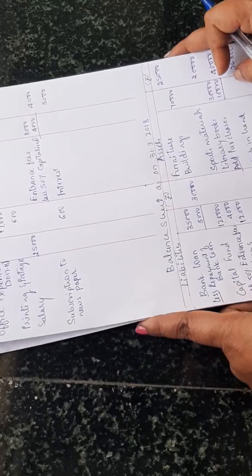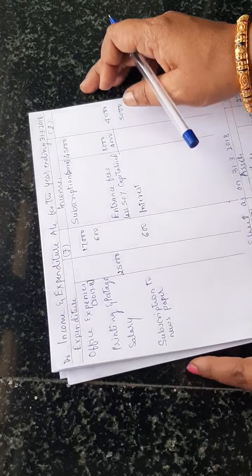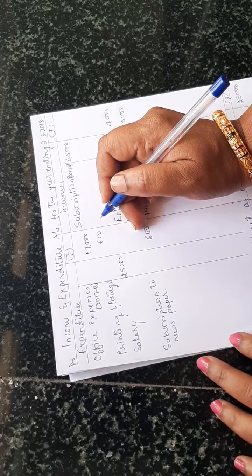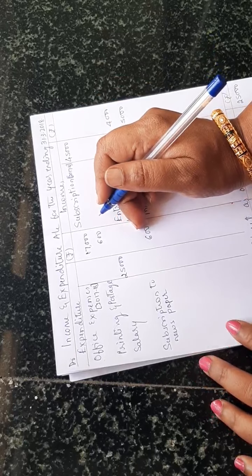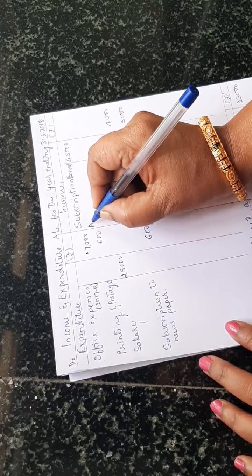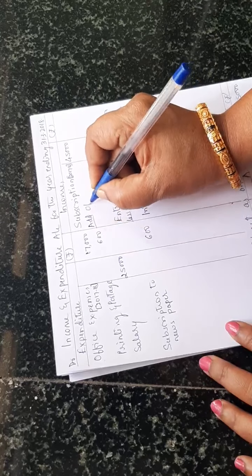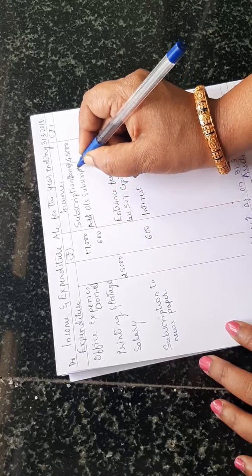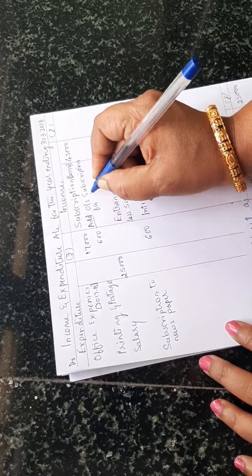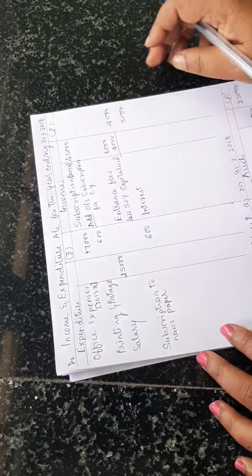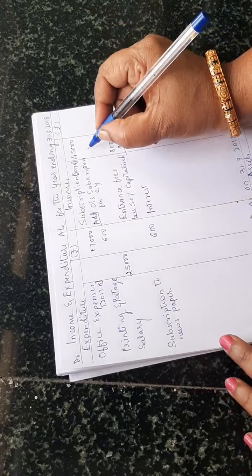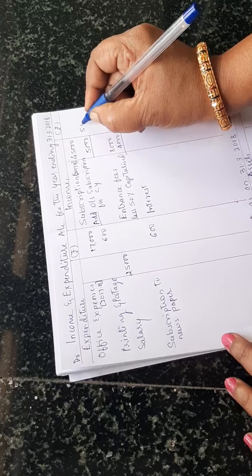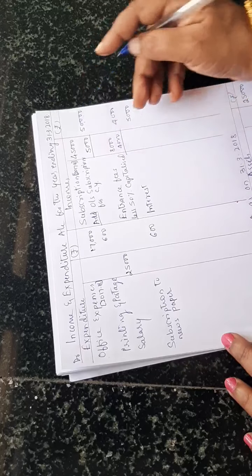And subscriptions outstanding means current year subscription receivable. Current year subscription outstanding, what should we do, tell me. Yes, add outstanding subscriptions for current year. How much is given? 5,000. So then total becomes 50,000 for this year.